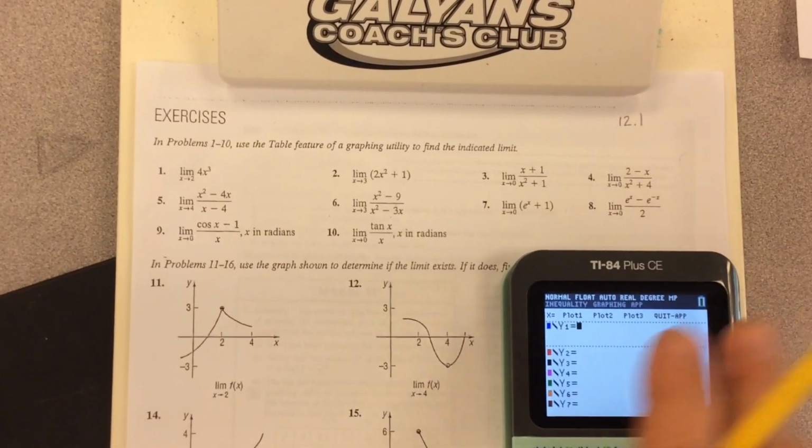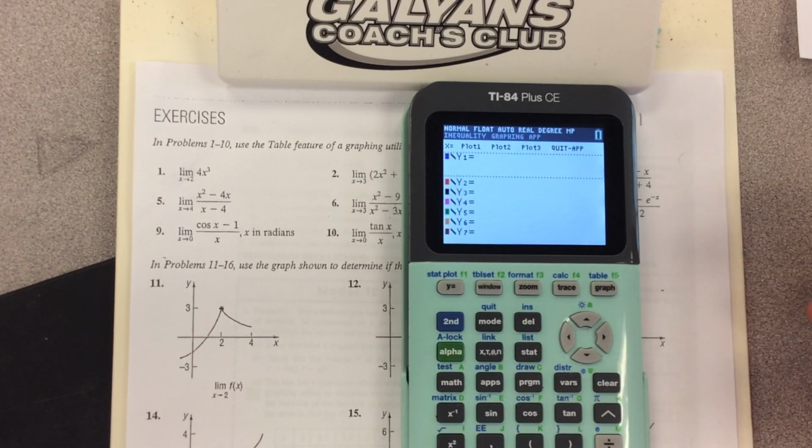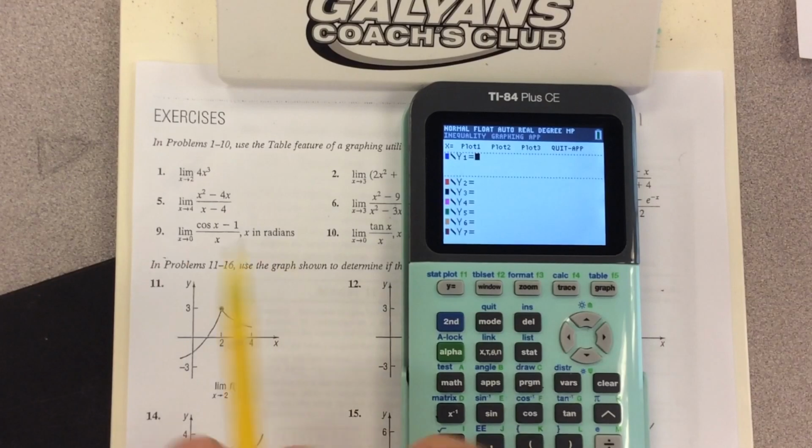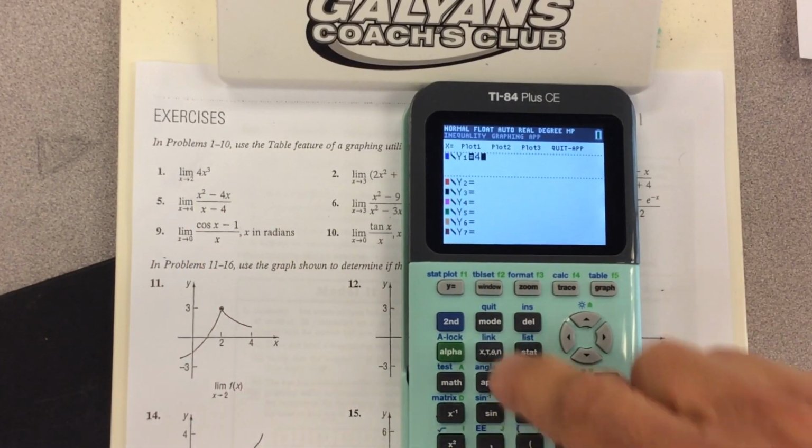indicated limit. What I'm going to do is I'm going to do a couple of these, and then what I would do, if I was you, is I would press pause and do the rest of them, and then we'll go forward from there. So I'm going to type in 4x cubed into y1 on my graphing calculator.